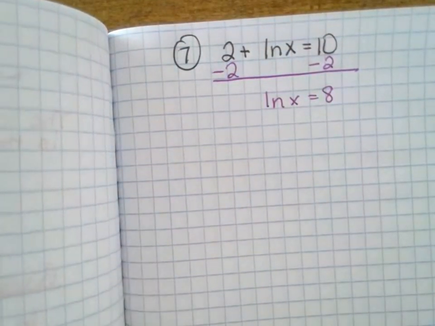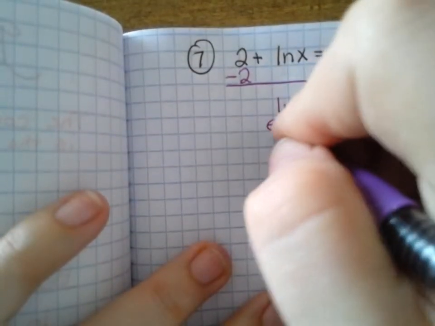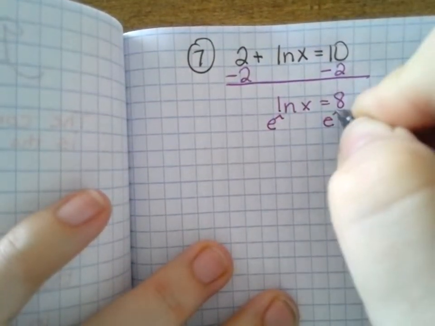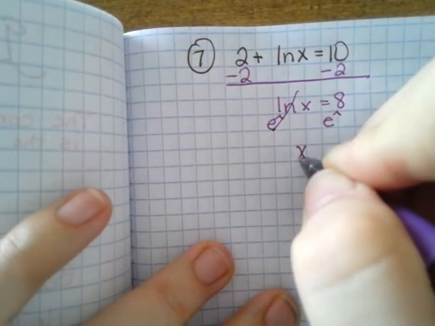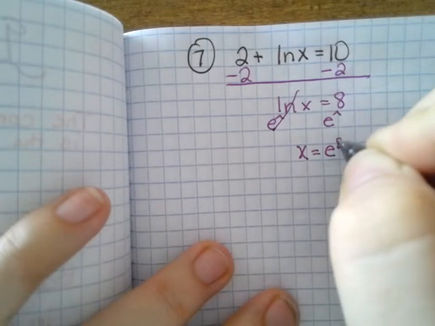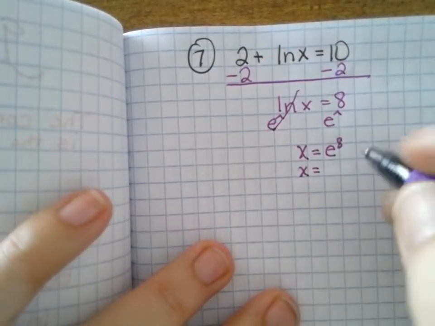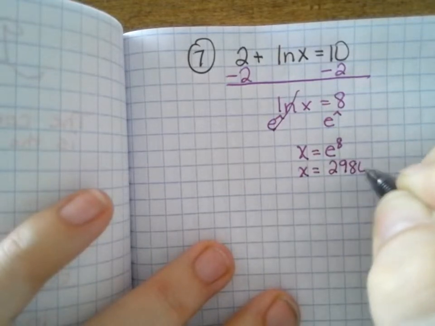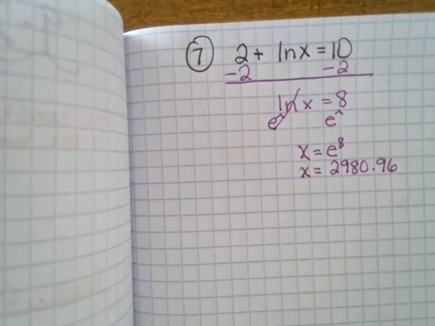Yeah, how do I cancel out a natural log? Right? E to the power of natural log x is equal to e to the 8th power. X is equal to whatever e to the 8th is. And that's going to be a pretty big number. I'm getting about 2,980.96.